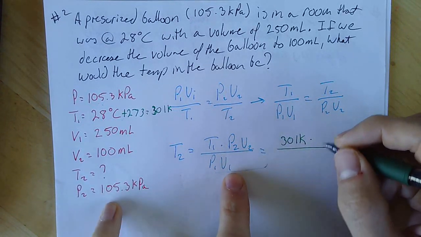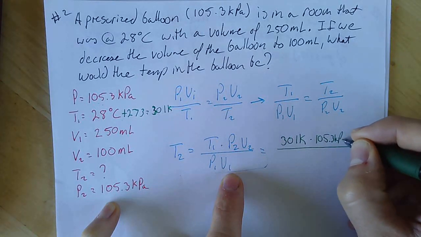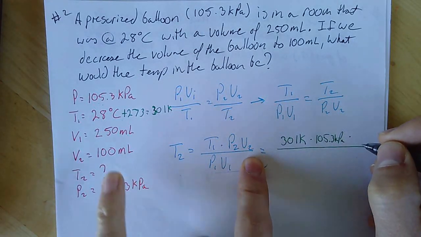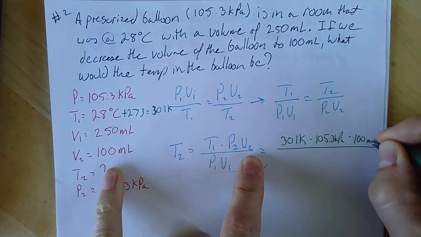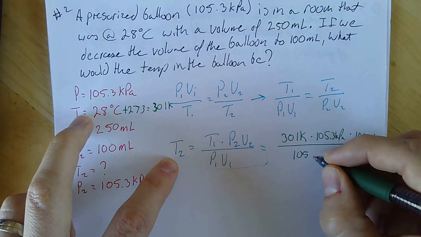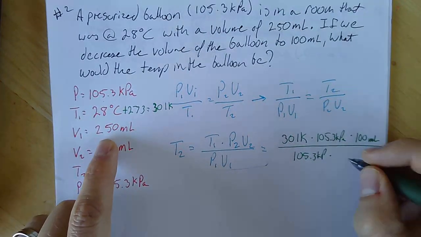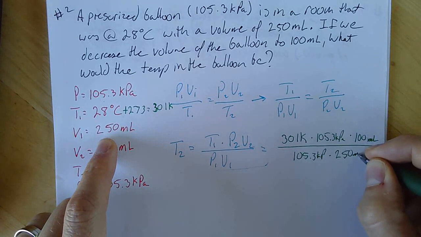So again, this is why we're being very organized. 105.3 kilopascals times my V2, which is right there, 100 milliliters. My P1 is on the bottom, so that's 105.3 kilopascals times my 250 milliliters.